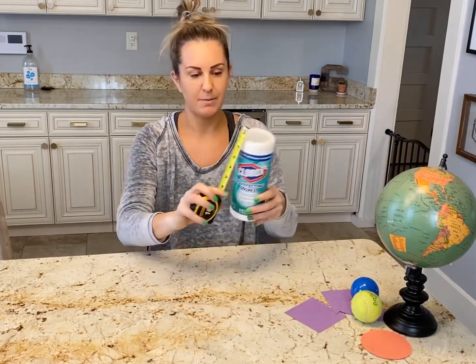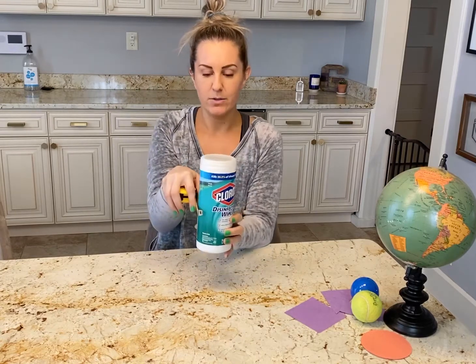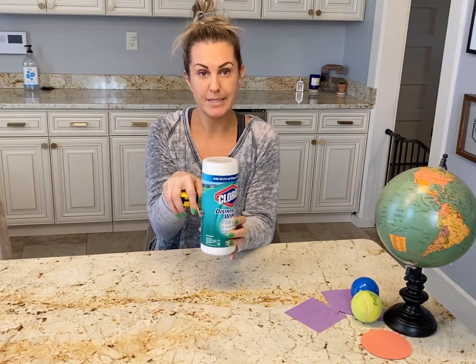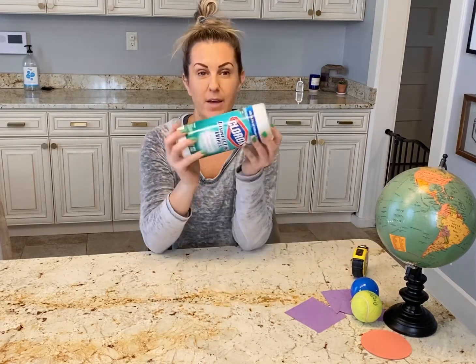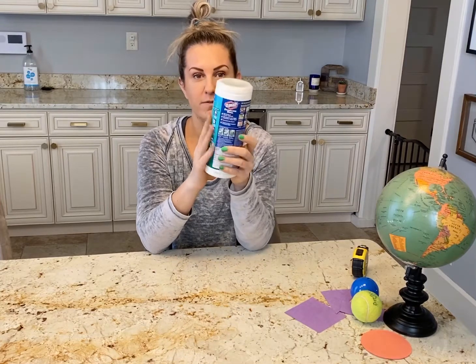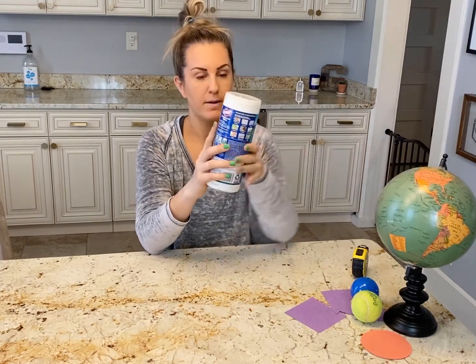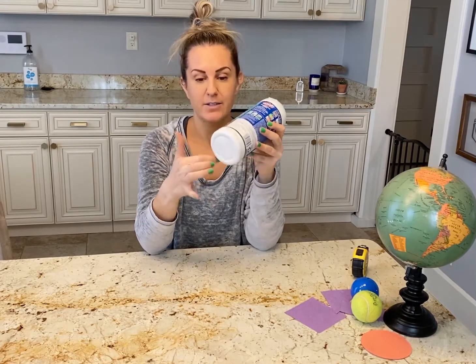Like I said, I can measure how tall it is, how wide it is, and I can also measure from front to back how deep it is. This shape is called a cylinder. A cylinder has a curved edge, kind of like a sphere, but on the top and the bottom, a cylinder has flat sides that are the shape of a circle.